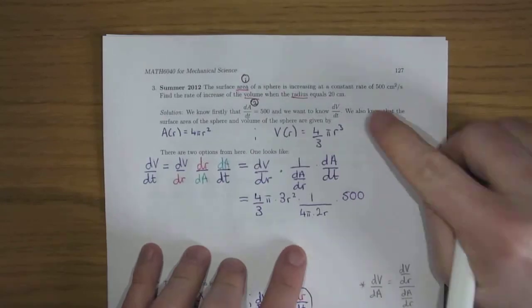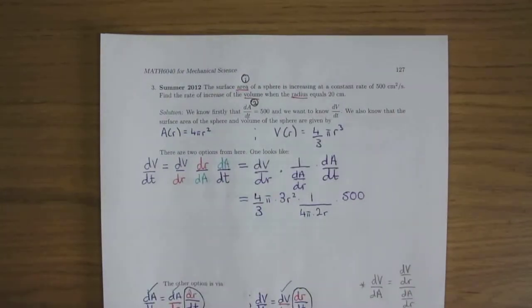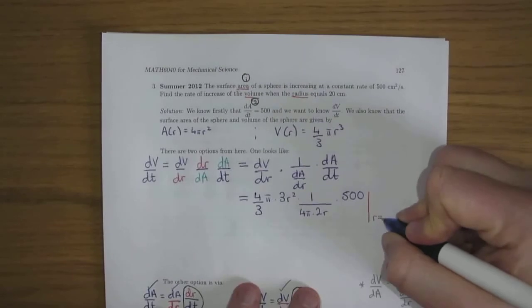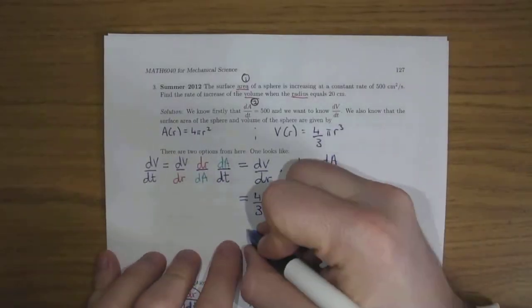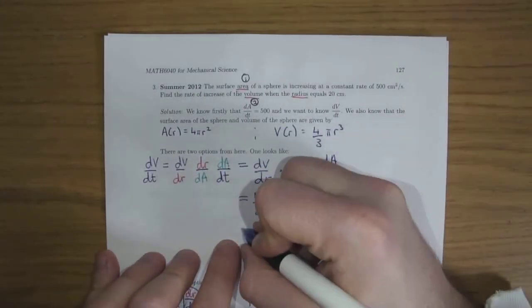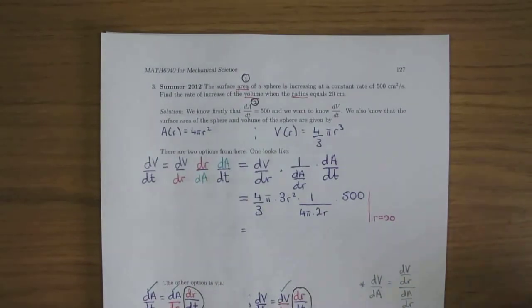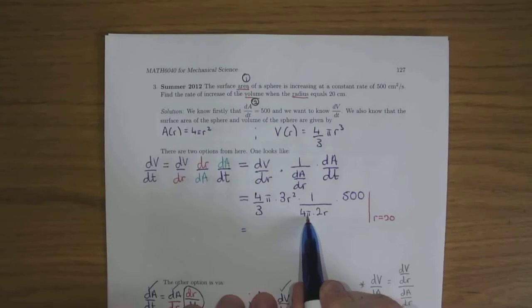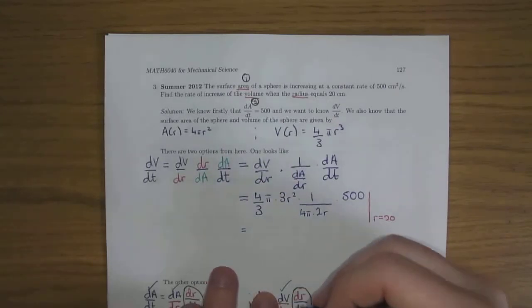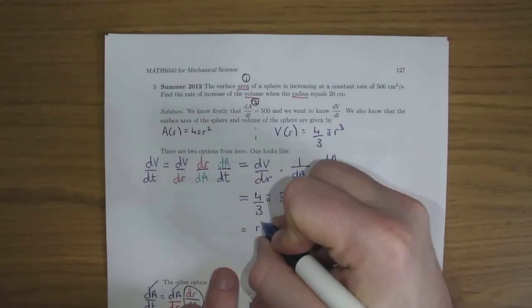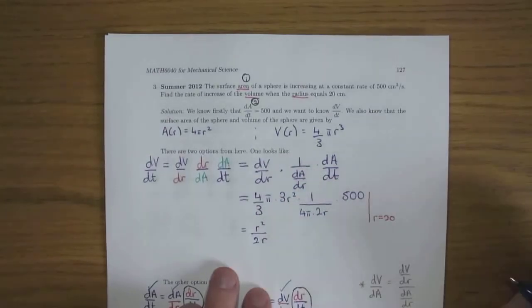And all we have to do now is just throw in that the radius is equal to 20. So I'm going to evaluate this at radius equal to 20. Now there's all kinds of simplifications I could look at here, but I'm not too bothered. You can bang in all the numbers, but maybe I should do a little bit better. 4 pi divided by 4 pi is 1. 3 divided by 3 is 1. And all I'm actually left with is r squared divided by 2r.